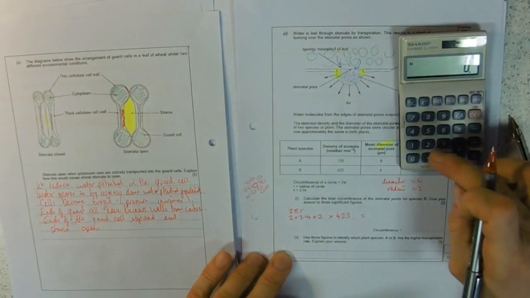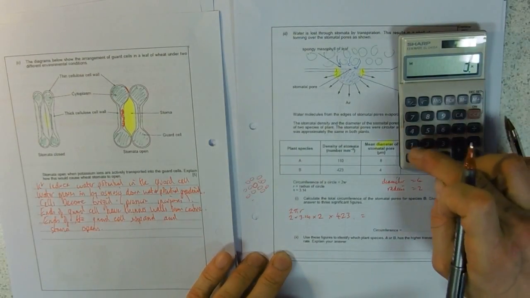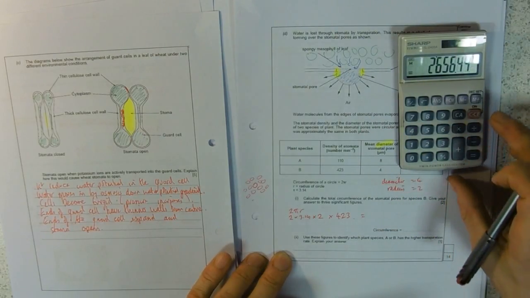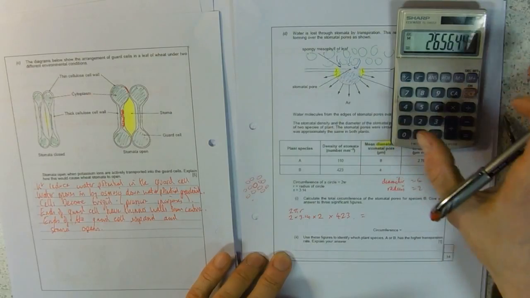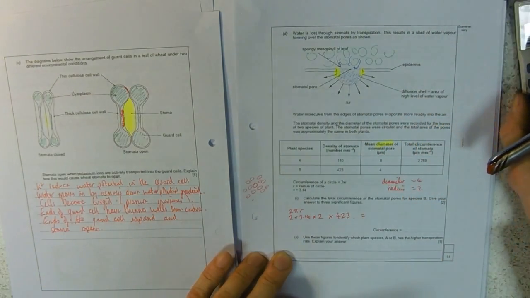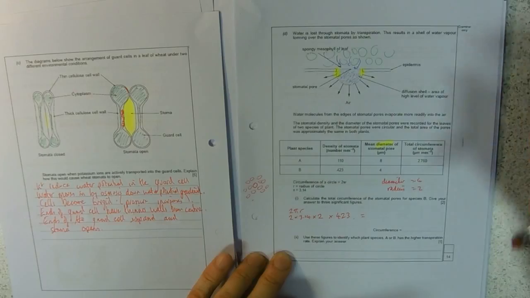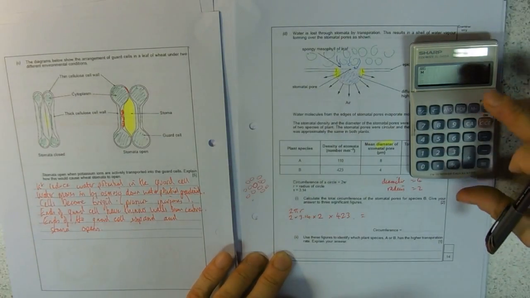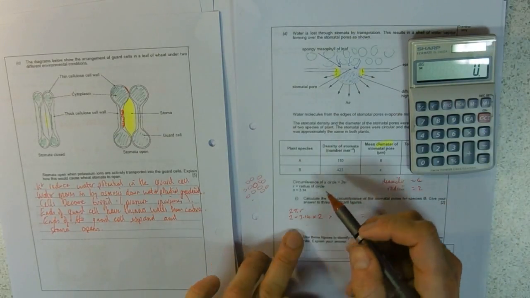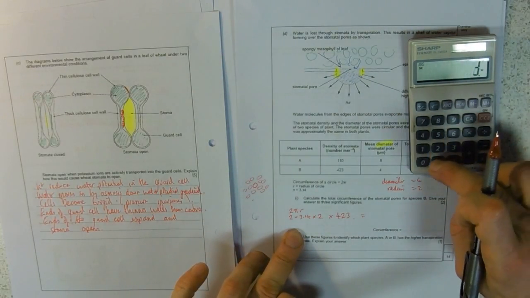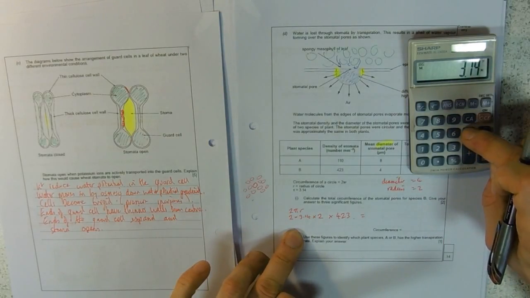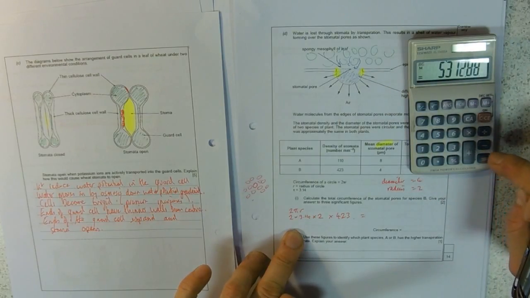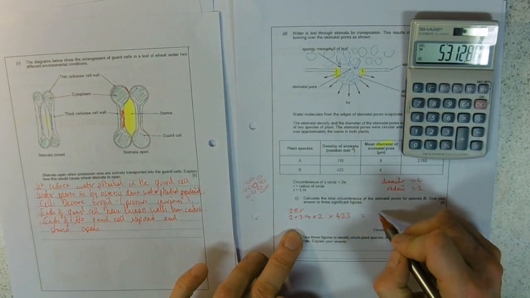And then you can work that out. So 2 times by 3.14 times by 423 equals 2656.44. Have I done that right now? So 2 times by 3.14 times by 2 times by 423. That's better. 5312.